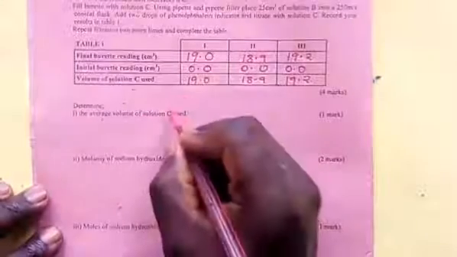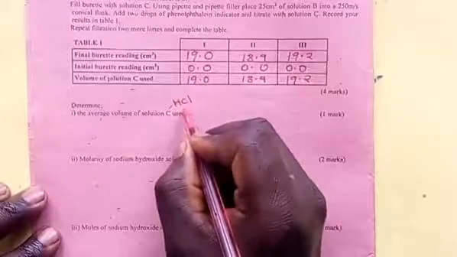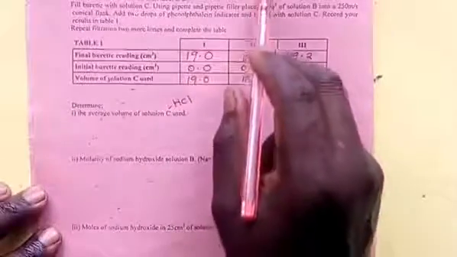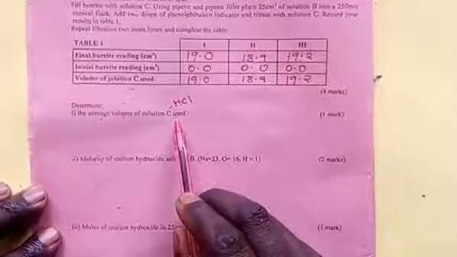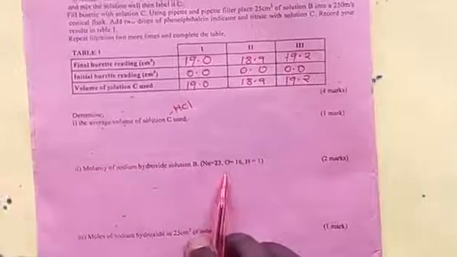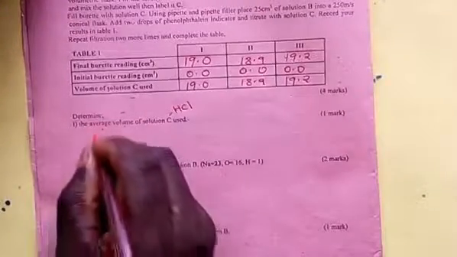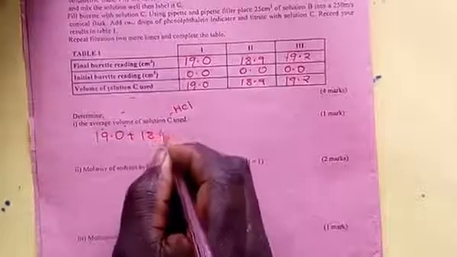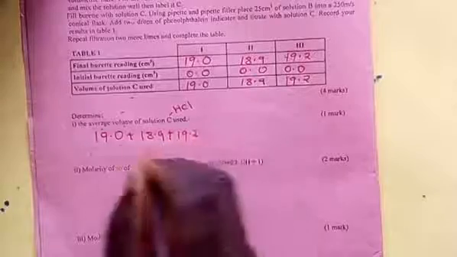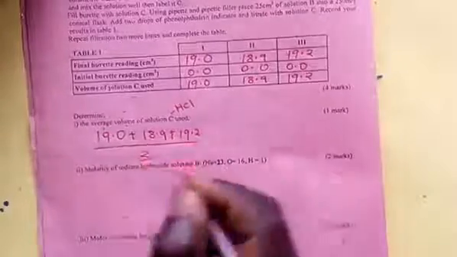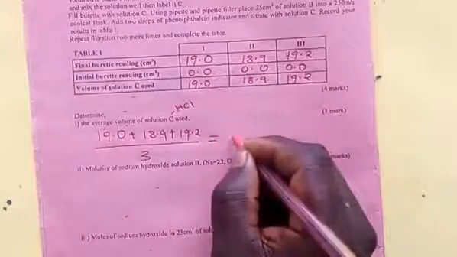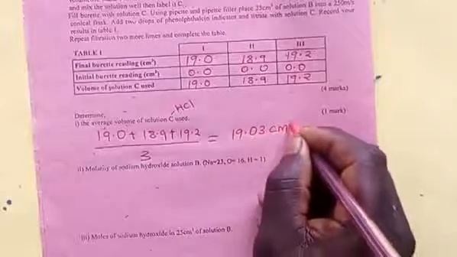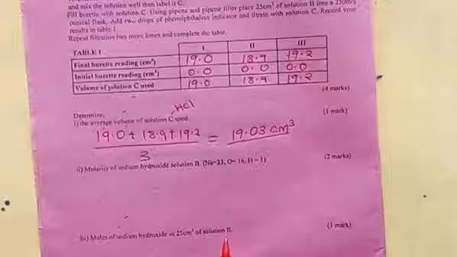Always remember solution C is HCl. The difference with A is that this one is highly concentrated, this one is diluted. So determine the average volume. We calculate the average. So that is 19.0 plus 18.9 plus 19.2, and then divided by 3, which will give us 19.03. Let us give it to 2 decimal places here. That is our average volume.